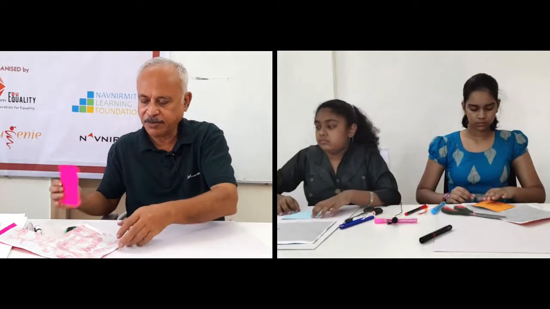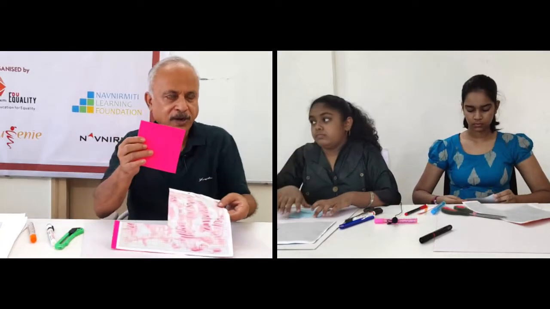Yes, all the squares are of the same size. So all of us have done our measurements correctly. Okay, so you can return the squares, and now in the remaining paper, cut out one more square of the same size.